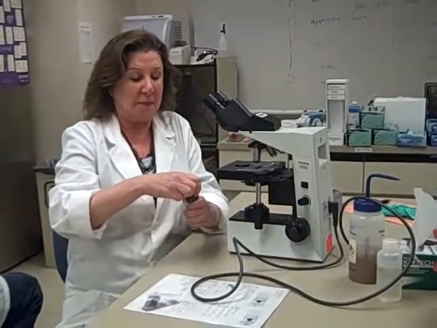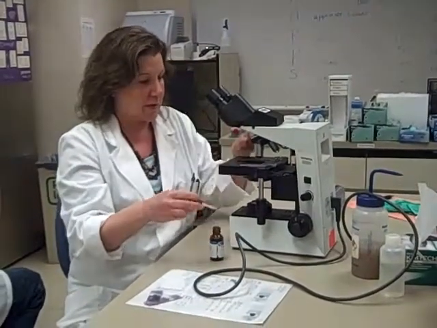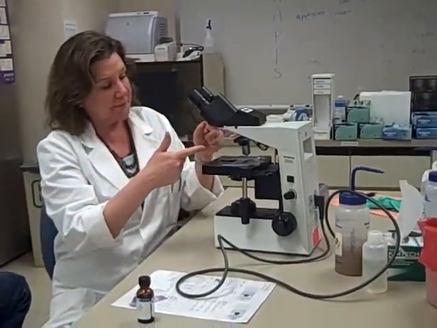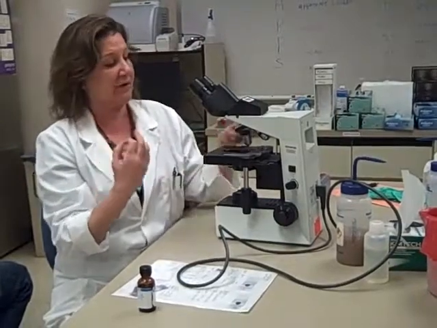You're going to put a drop of oil on your slide. It doesn't take a whole lot of oil. You don't want to gob it on, but you want to have enough that you can see, because that immersion oil is going to bridge the gap between the objective and the slide, and it's going to make that focus very, very sharp.